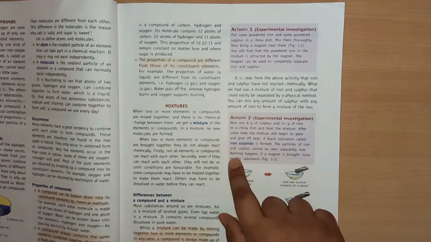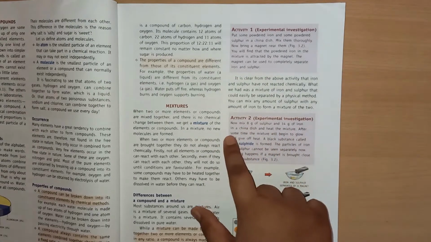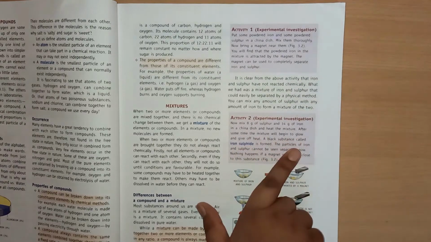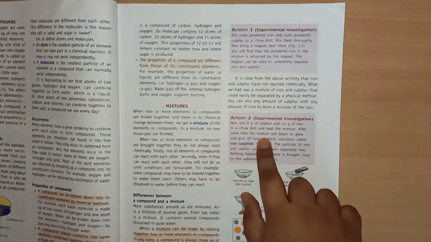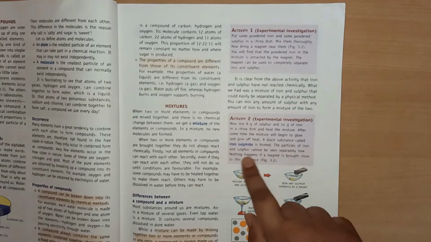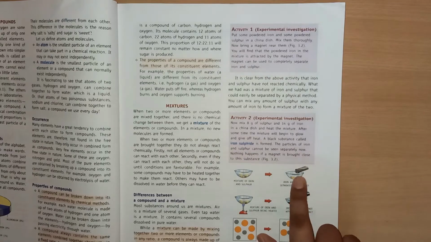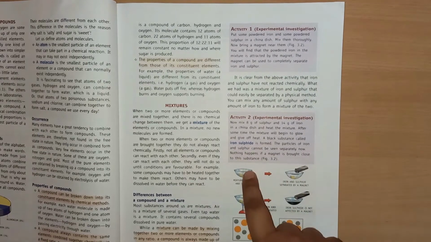Now let's do Activity 2. Mix 8 grams of sulfur and 14 grams of iron in a china dish and heat the mixture. After some time, the mixture will begin to glow and give off heat. A black substance called iron sulfide will form. The particles of iron and sulfur cannot be seen separately now. Nothing happens if a magnet is brought close to the substance.